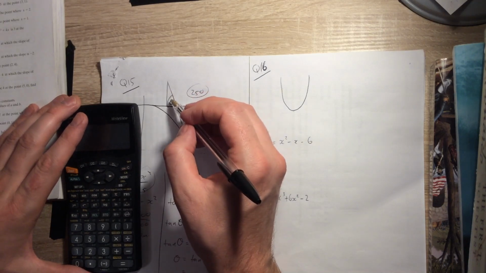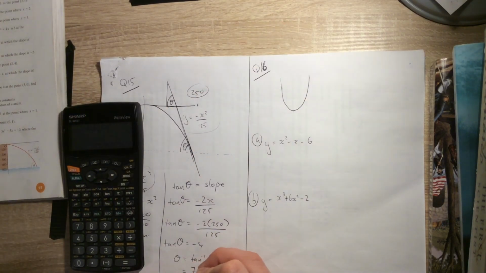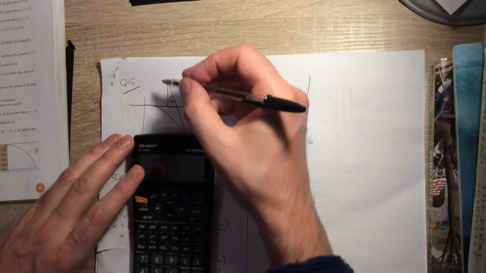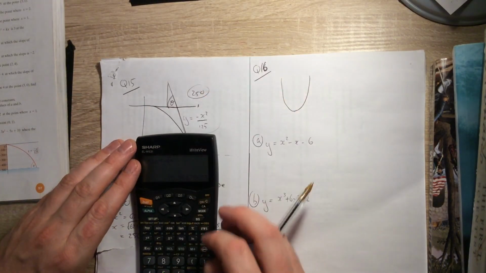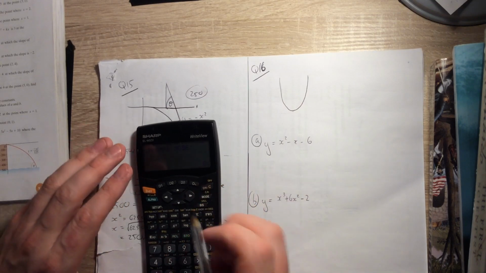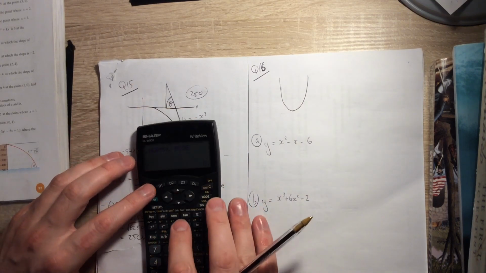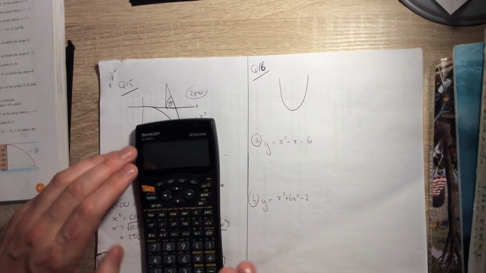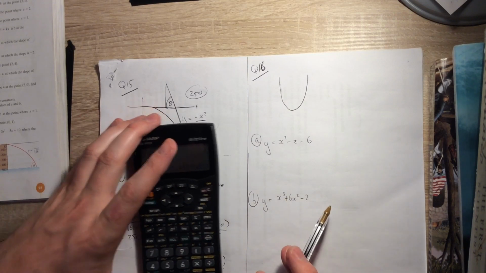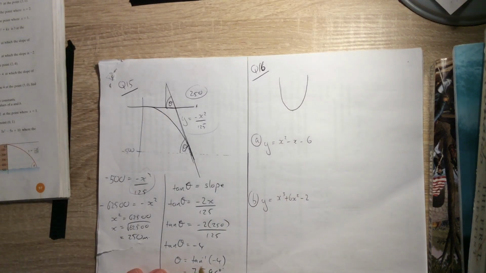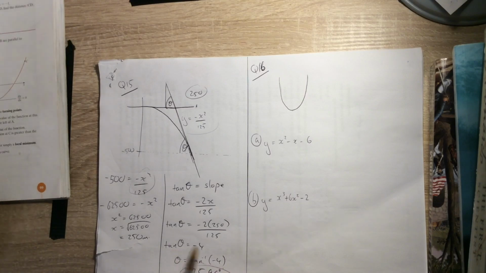How do I explain negative 75? Let's just say it's 75.96. And you could have just as easily said opposite over adjacent is going to be 4 over 1. The minus tells you what way the line is going. So tan inverse of 4 is the same value with a positive number. So that's the angle that it strikes the water at, which is what we were asked.